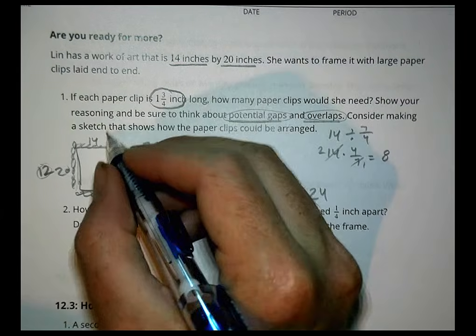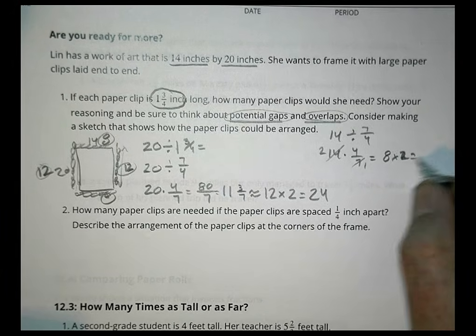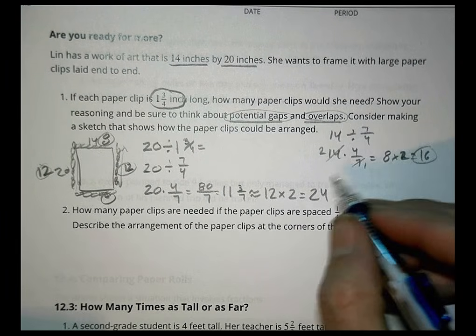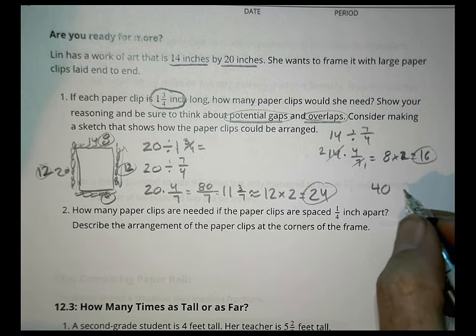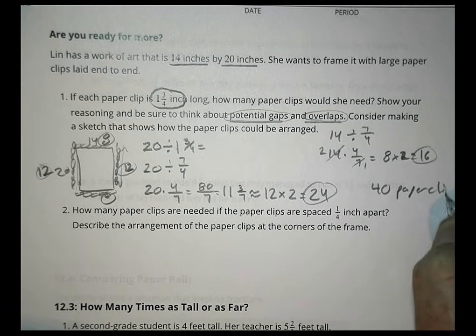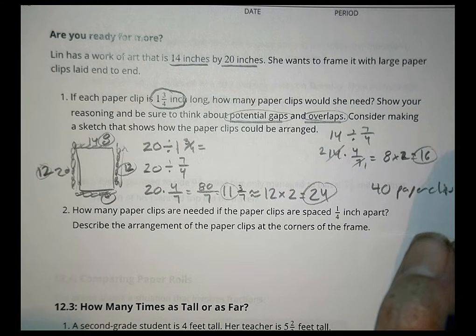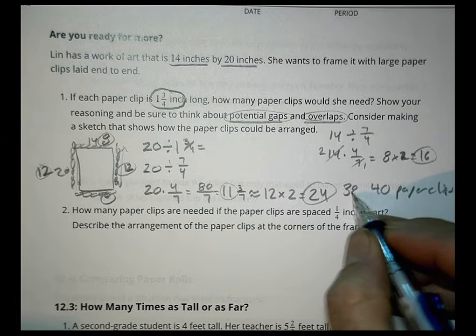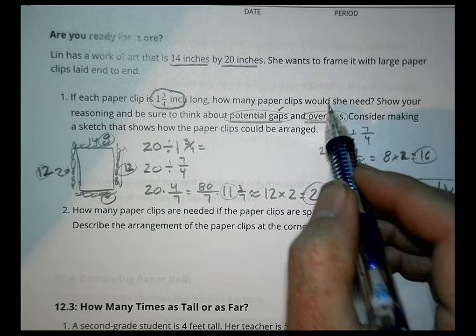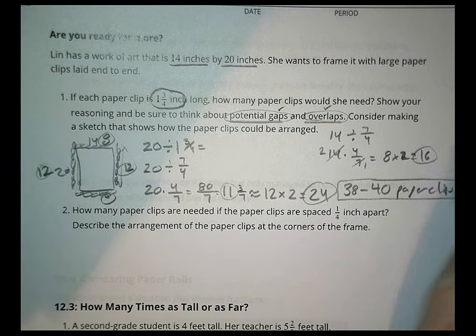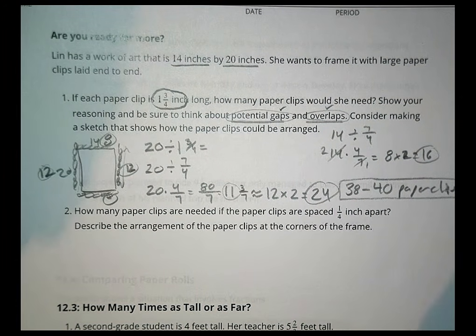And because there's 2 of them, I get 8 there, 8 there, so we would say times 2 is 16. So I'm going to have 16 on one side, about 24 on the other, which is going to be about 40 paper clips. All right. If this one is a little bigger, you know, you could do it again. It could be 22. So you could say anywhere from 38 to 40 paper clips are probably going to work. If I really wanted to worry about the gaps and the overlaps, I could be more specific there. But just because this is just to see can you make it work, that's a good approximation there.